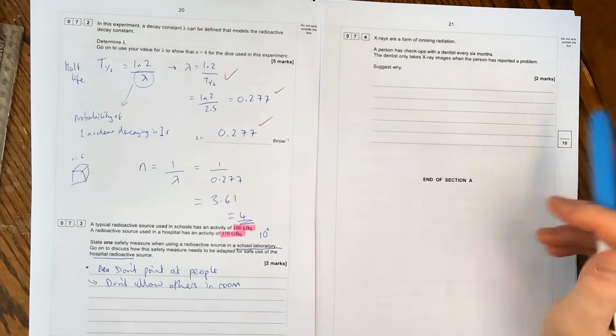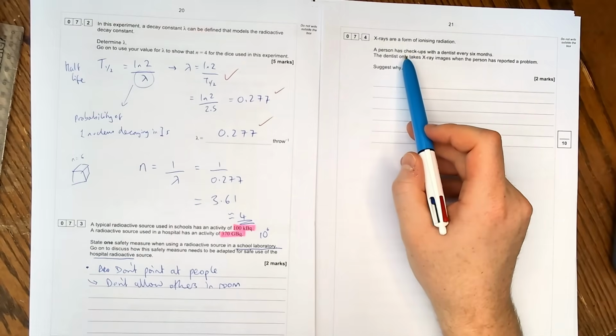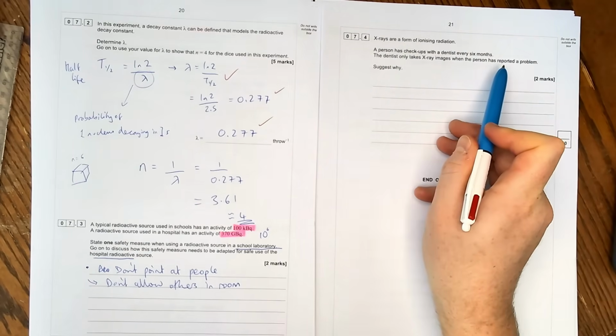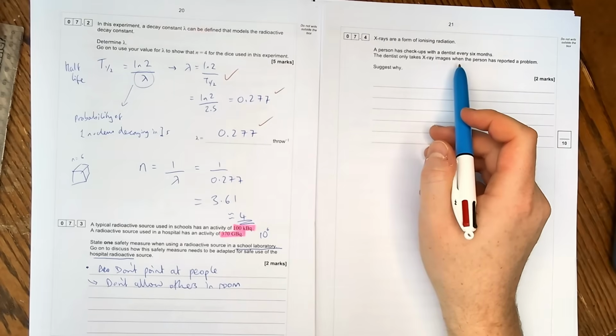Next up, we've got information about X-rays being a form of ionizing radiation. It says a person has checkups at the dentist every 6 months. They only take X-rays when the person has reported a problem. Essentially, why don't we allow infinite X-rays to be used?